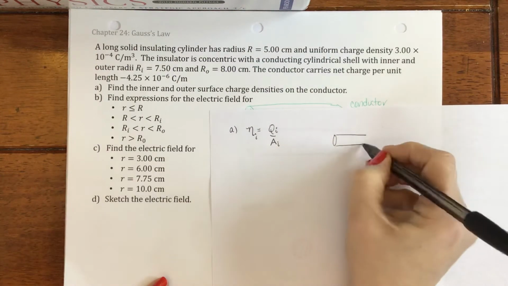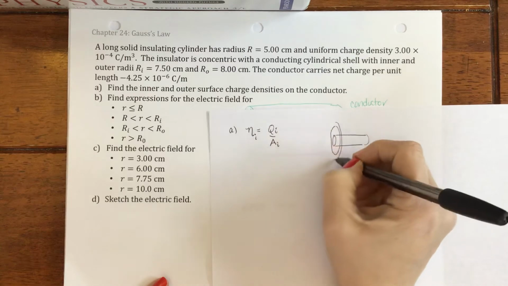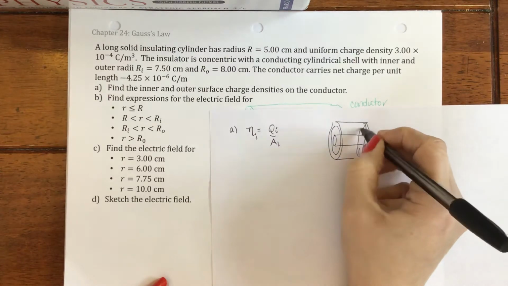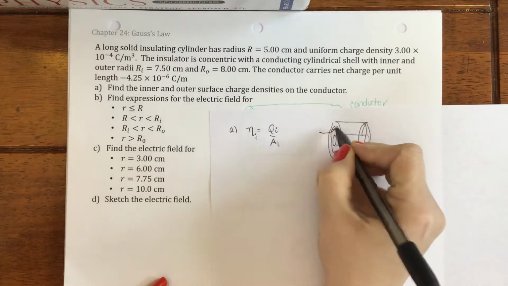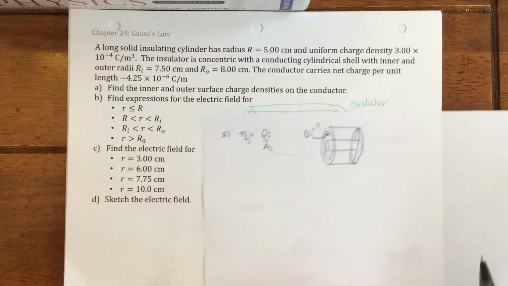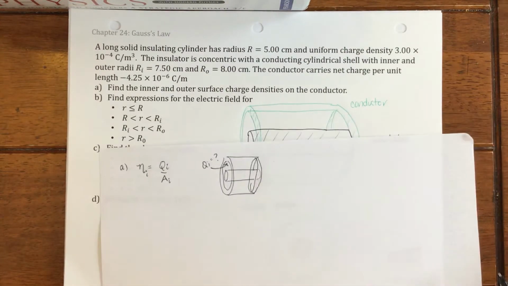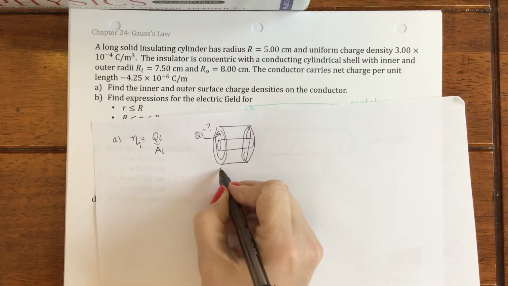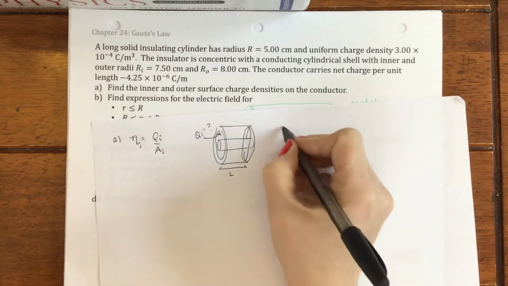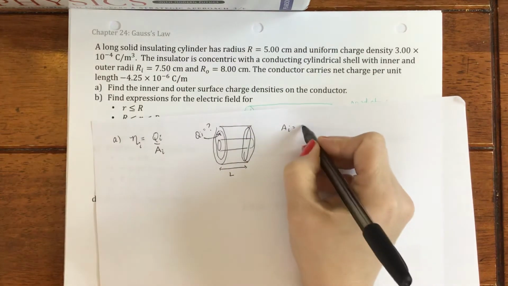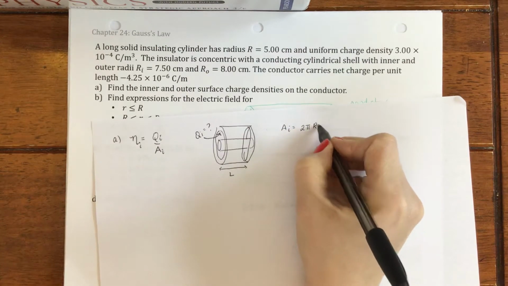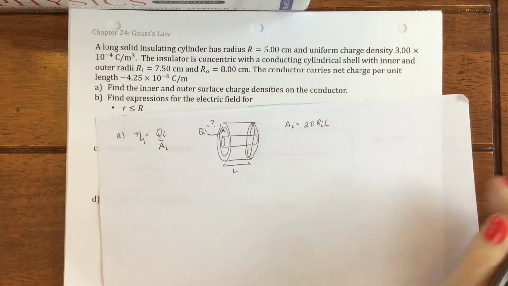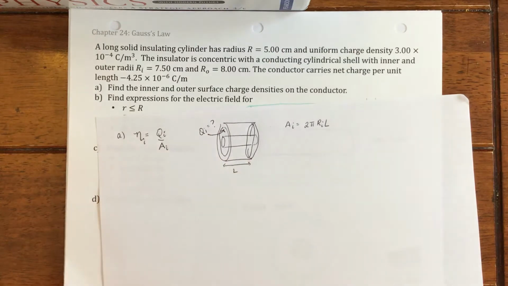So if we have our insulator here, our conductor here, like this, what is the charge density right here? Qi equals. Let's do the area first, because the area is not that hard to do. If our conductor has a length L, then the area of the inner surface will be 2 pi times the radius of the inner surface times the length. So there's the area of the inner surface. Now, what is the charge on the inner surface? Well, we're going to have to figure that out using Gauss's law.